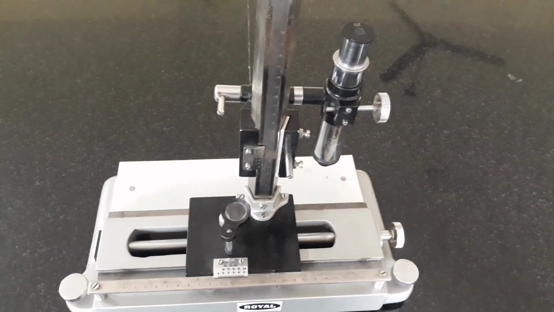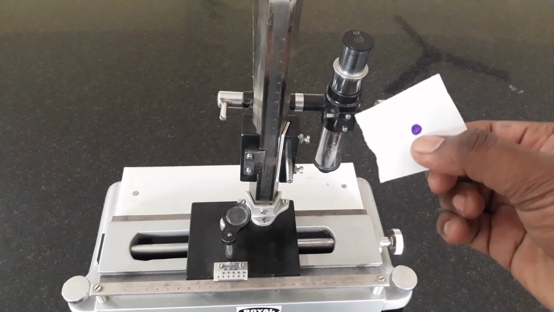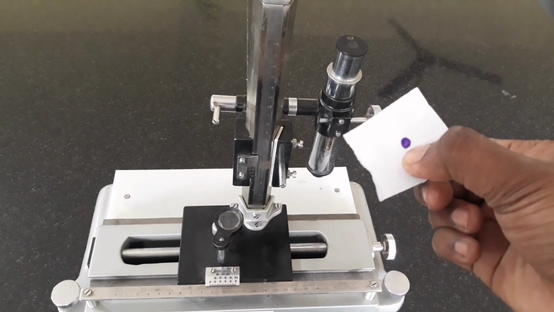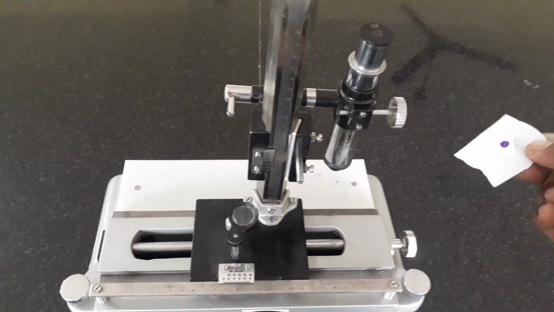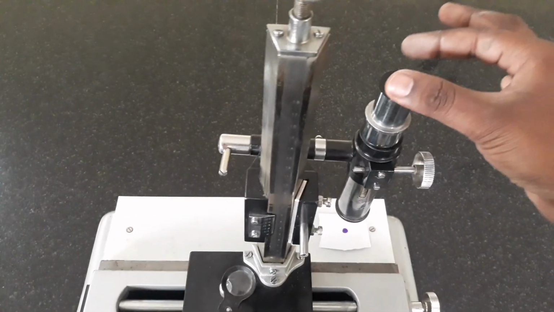Is it right? So take a piece of paper and make a mark on the piece of paper. After that, place the piece of paper below the body tube.